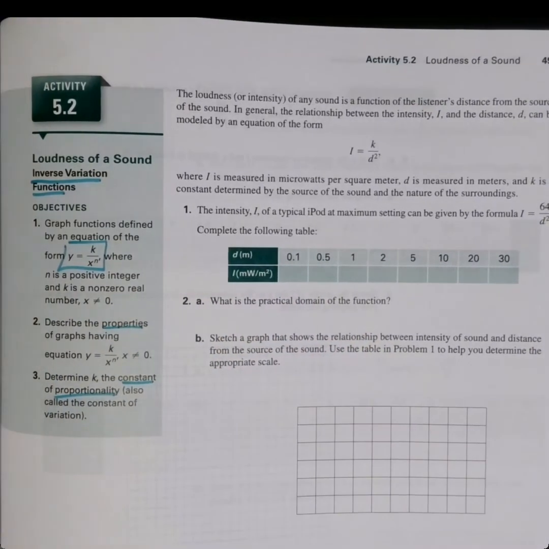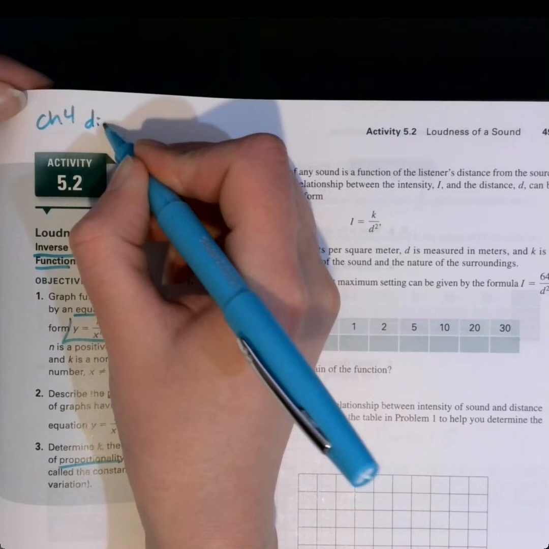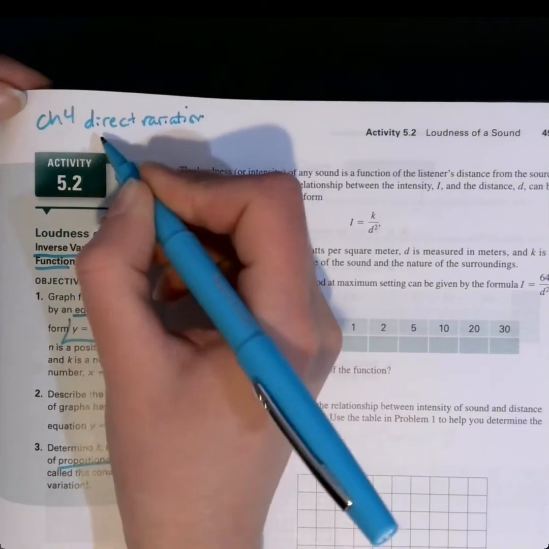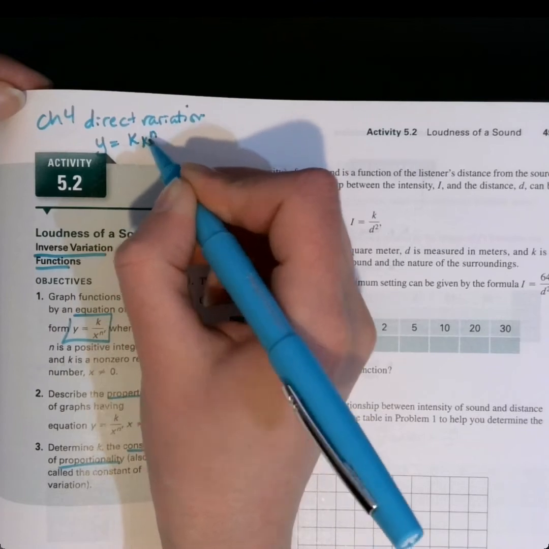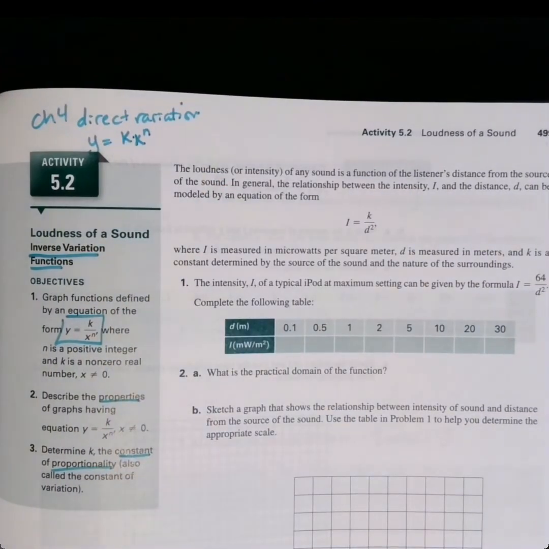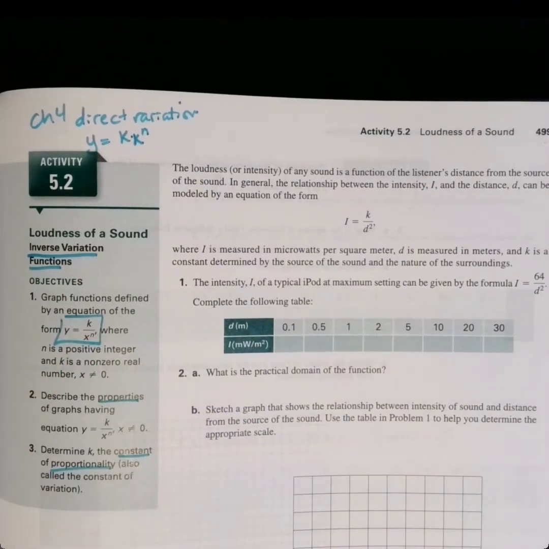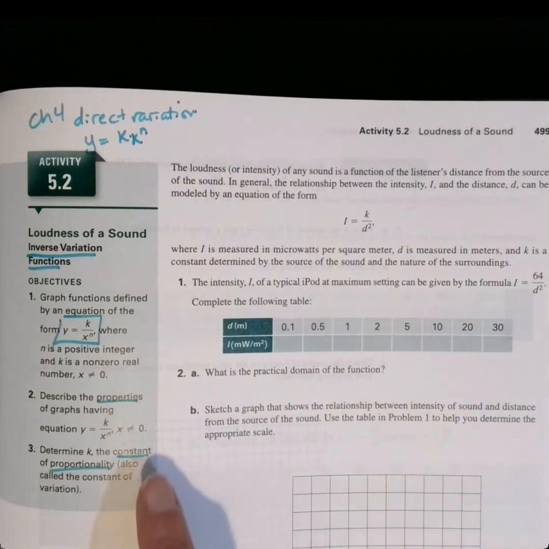Now, if the word variation might trigger some memories from chapter 4, in chapter 4 we talked about direct variation. And direct variation were equations of the form y equals k times x to the n. K times x to the n is the direct variation situation. And if you see k divided by x to the n, that's the inverse variation situation. So there's a lot of commonality between our direct and inverse variation, especially in terms of determining the constant of proportionality. The k is called the same thing in both cases, but we'll have a product in the direct case and a quotient, division, in the inverse case.